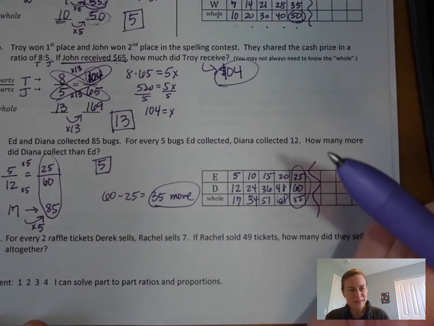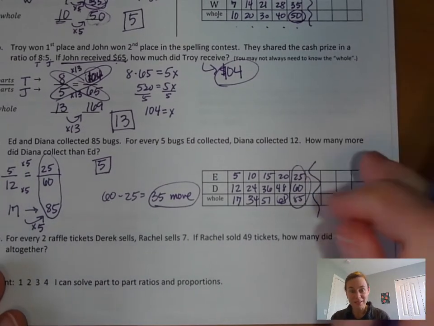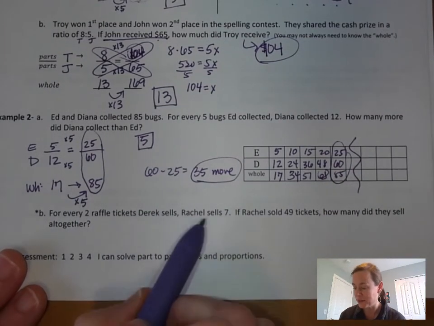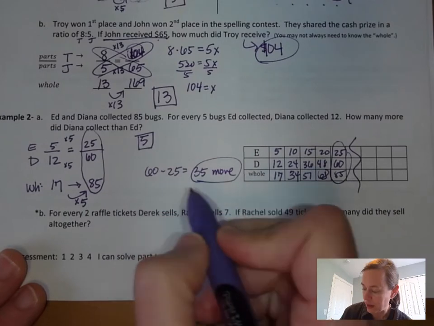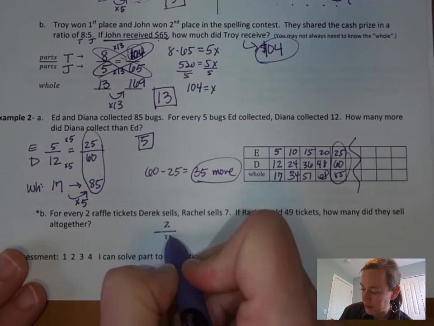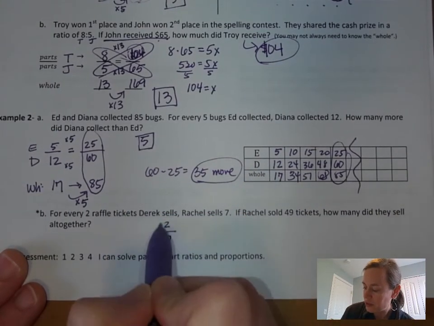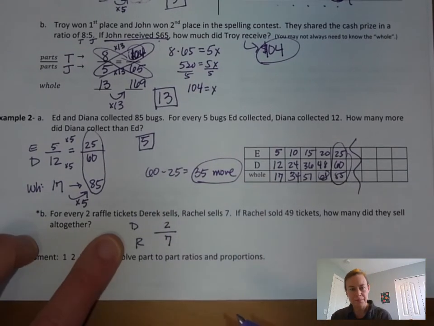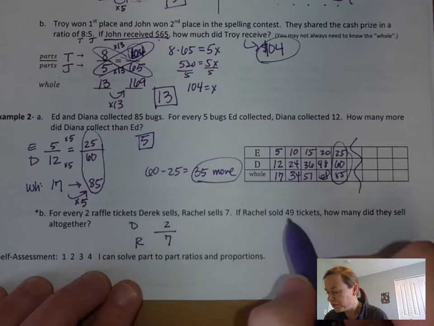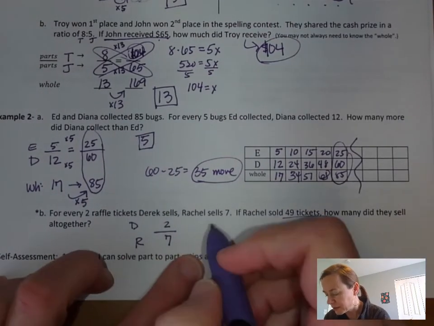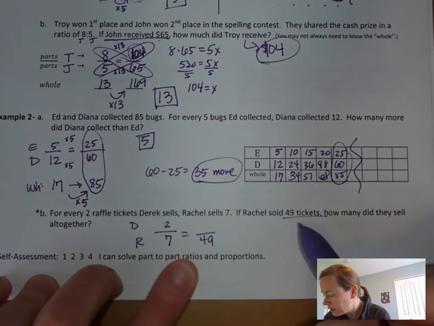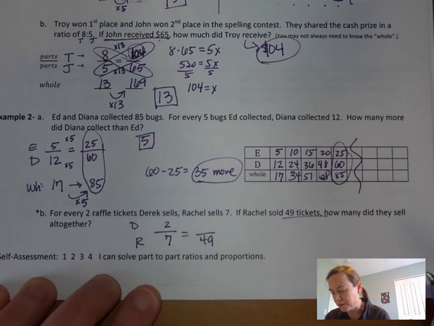Okay, so there's that. We've got one more to look at, guys. For every 2 raffle tickets Derek sells, Rachel sells 7. Okay, we have 2 to 7. The 2 is Derek, the 7 is Rachel, so we'll label it like that. If Rachel sold 49 tickets, let's go ahead and write 49 down here in the denominator because that's where Rachel is. How many did they sell altogether?